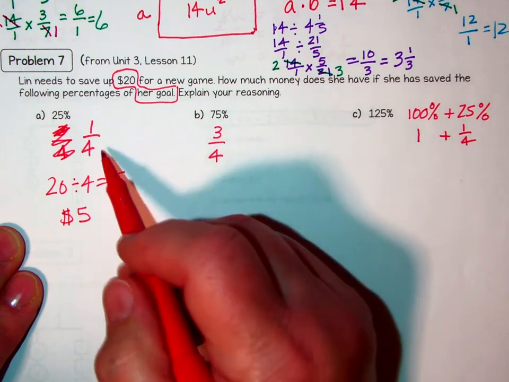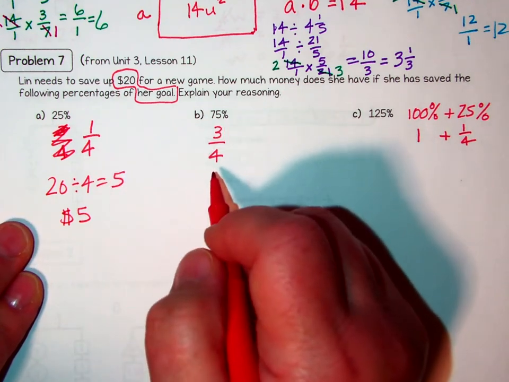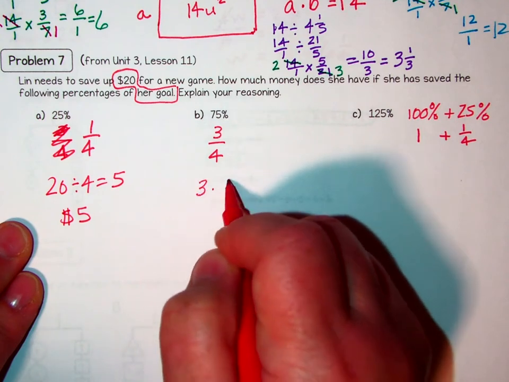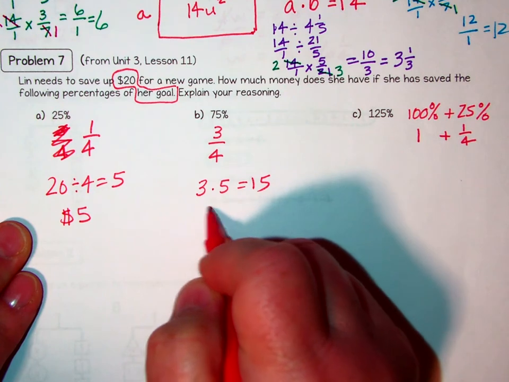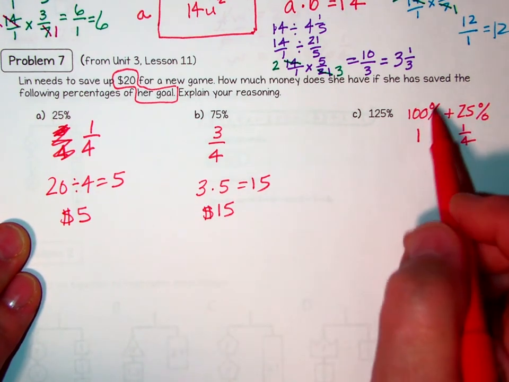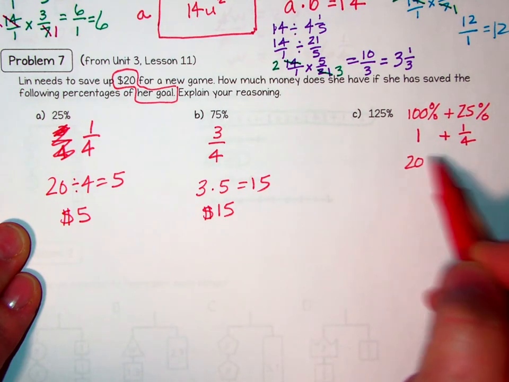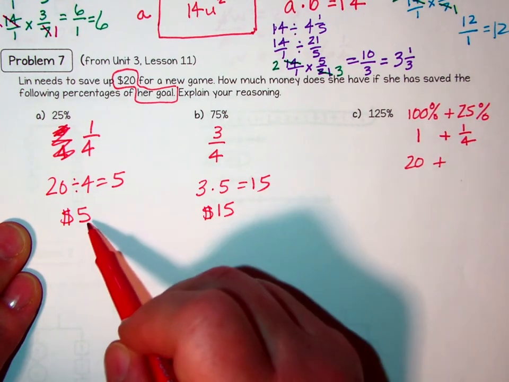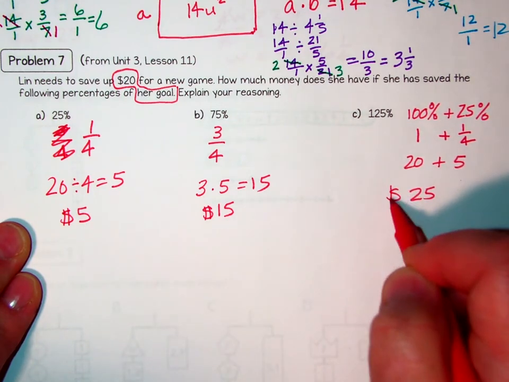3/4, well, I know 1/4 is 5. So 3/4 would be 3 times as much. So 75% of 20 would be $15. And then 125%, well, that's going to be 1 times the amount, which is $20, plus 1/4 of the amount, which we already determined was $5. So this would be $25.